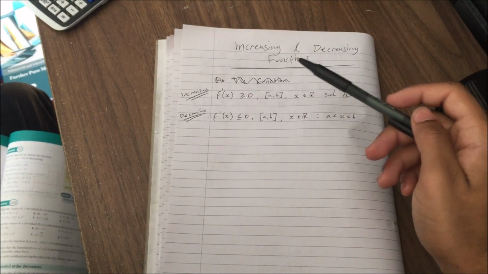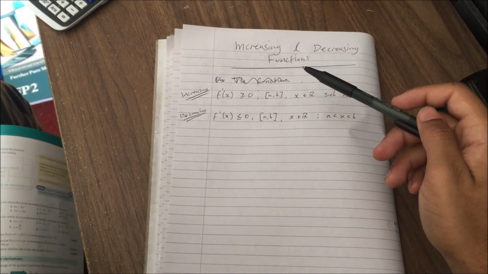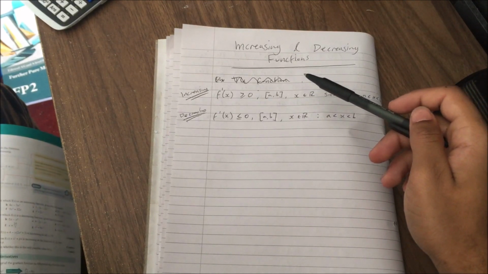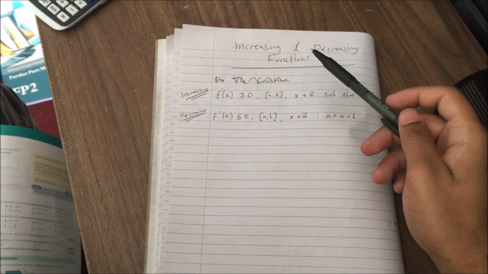So I'll show you 2 examples, and I'll show you some exercises, and then we can move on to second order derivatives.